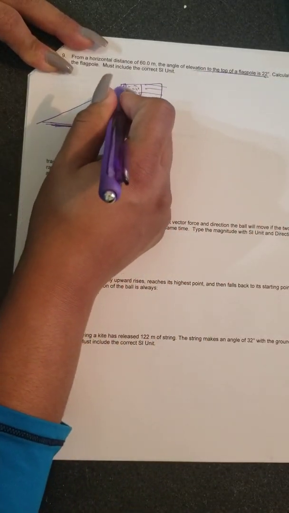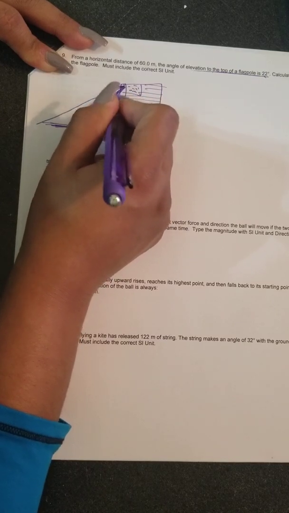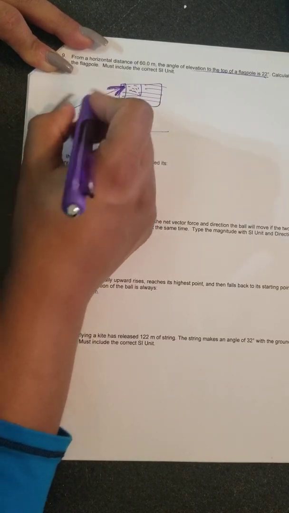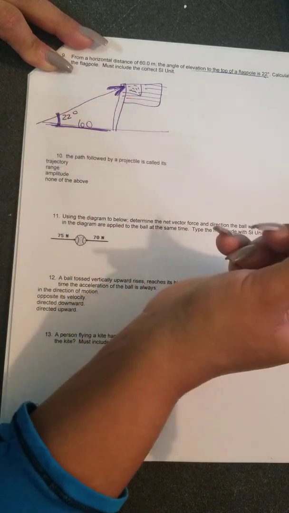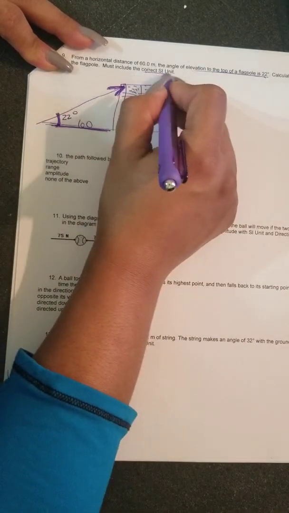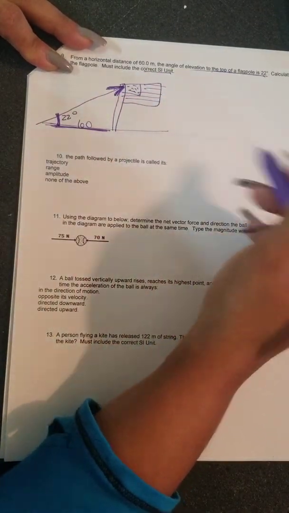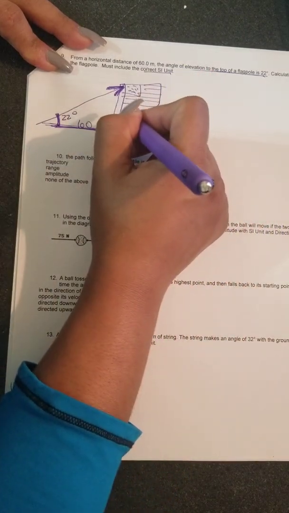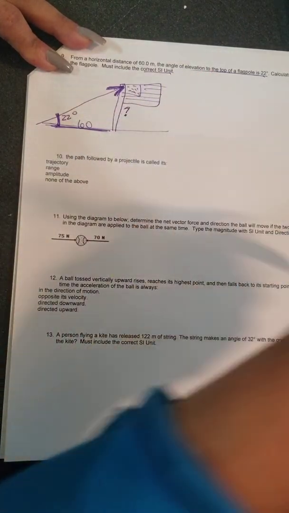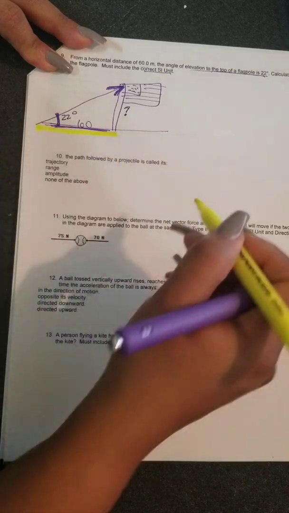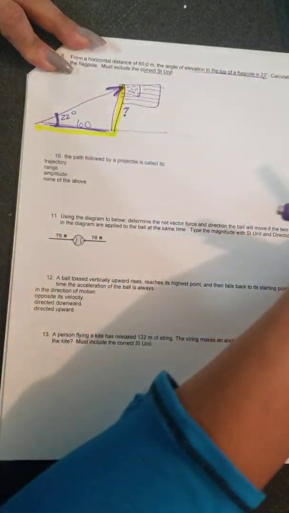Horizontal, the angle of elevation to the top of the flagpole is 22 degrees. Make sure you use the correct SI unit. I have 1 leg. I'm looking for how tall this flagpole is. So this is the leg that I have, and this is the leg that I'm looking for.